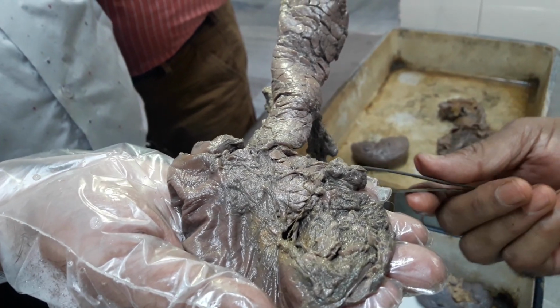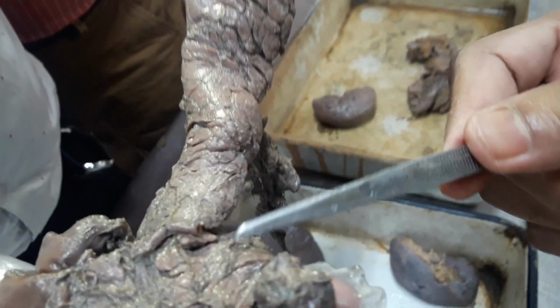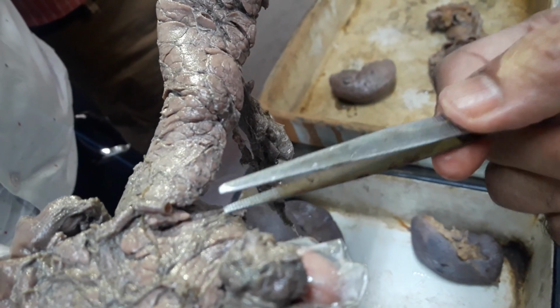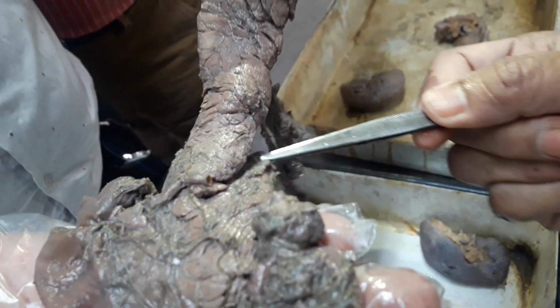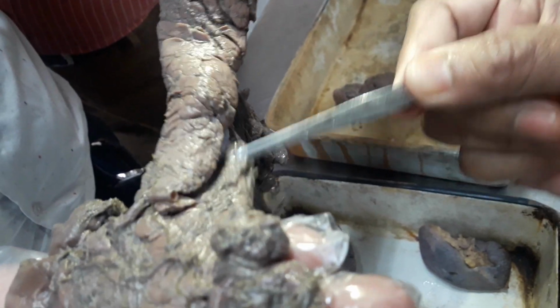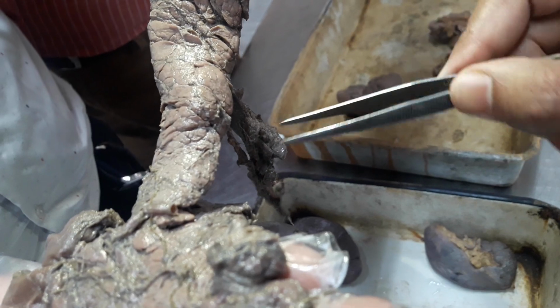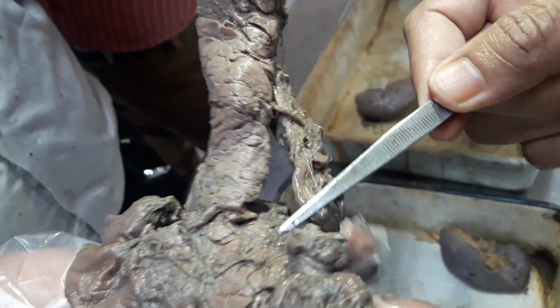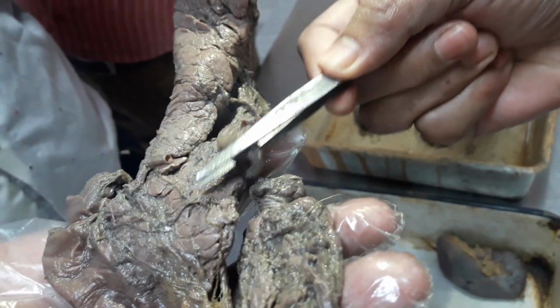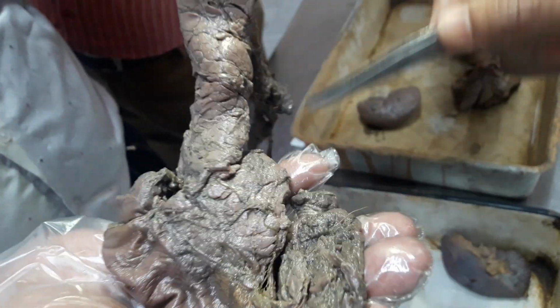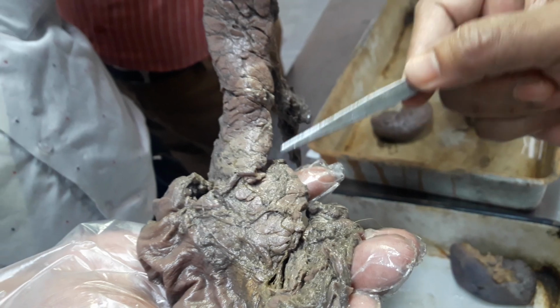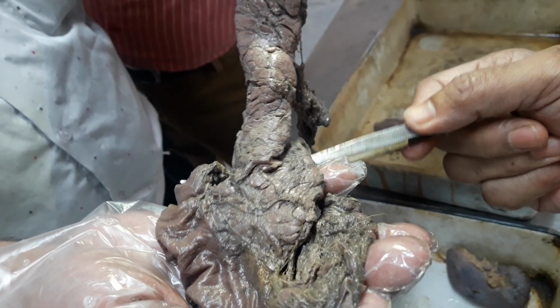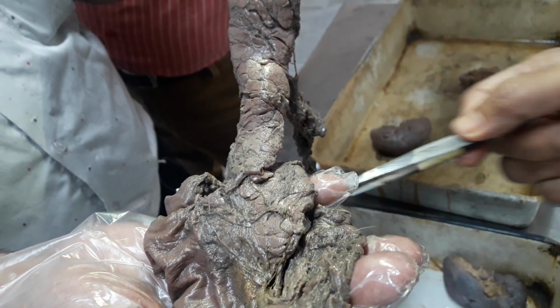And this is the uncinate process which extends from the lower and left part of the head, and it extends upwards and to the left. This is the uncinate process. In front of the uncinate process, there are the superior mesenteric vessels. These are the superior mesenteric vessels which lie on the anterior aspect of the uncinate process, and behind the uncinate process there is the abdominal aorta.